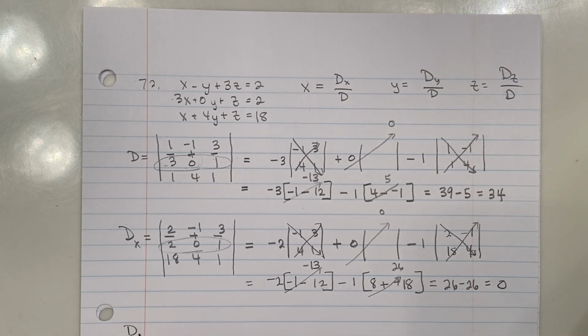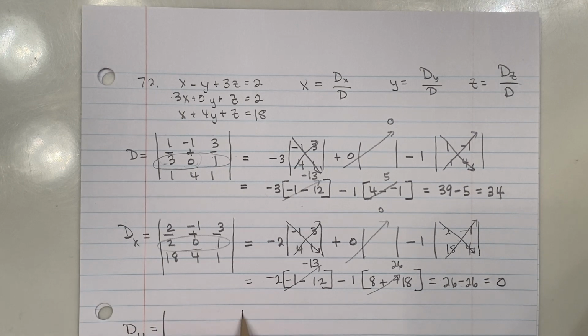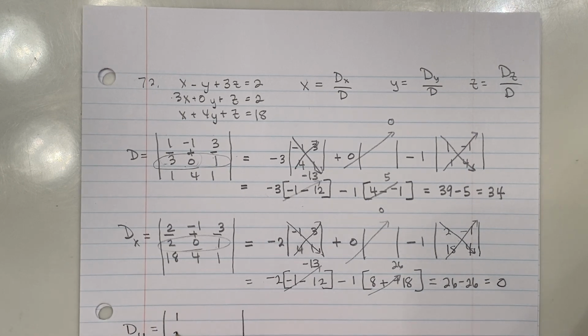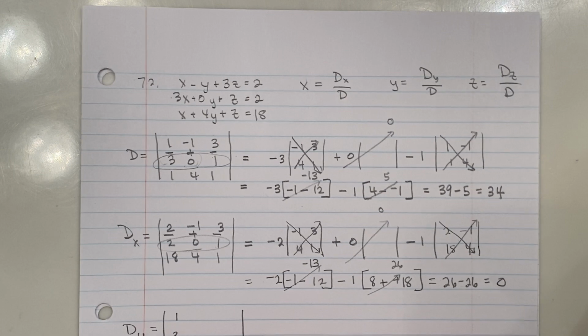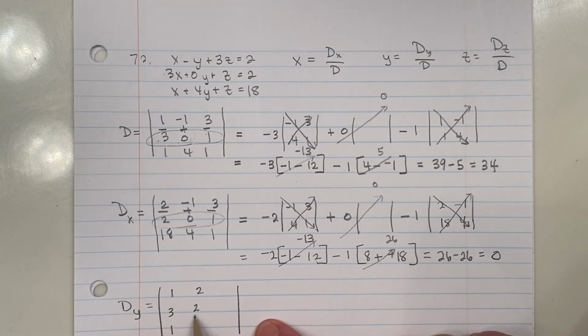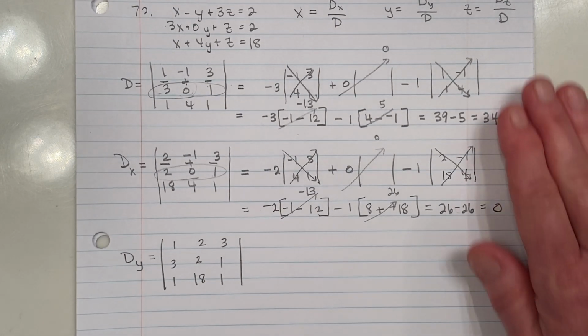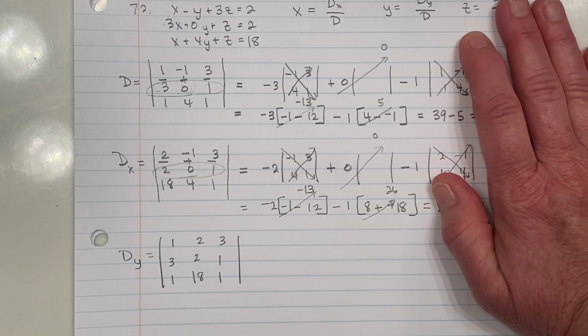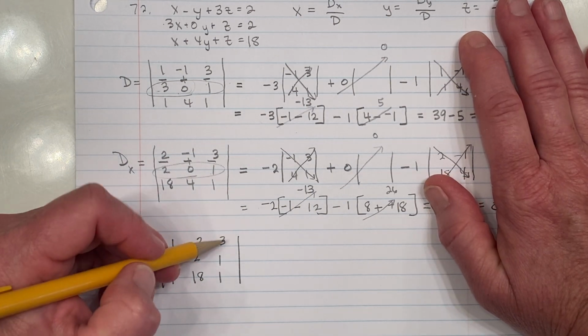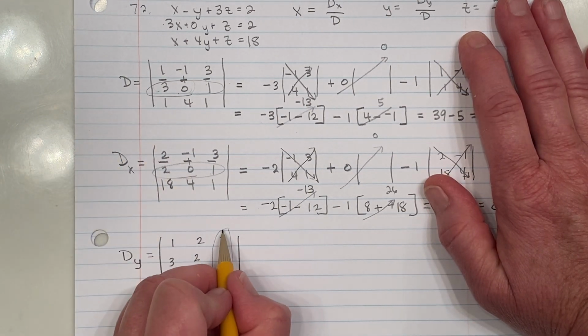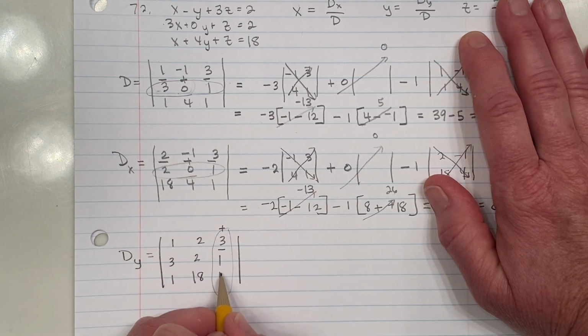All right, so dy, keep the original x coefficients, replace the y column with 2, 2, 18, and then keep the original z column. And we wiped out the 0 here, so it's just a matter of preference what row or column you want to choose. I'd probably choose something with the smallest numbers, but it's certainly up to you. Maybe I would choose column 3, reminding myself that this is plus, minus, plus, and then setting that up.